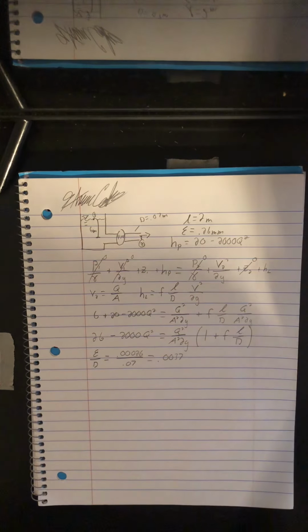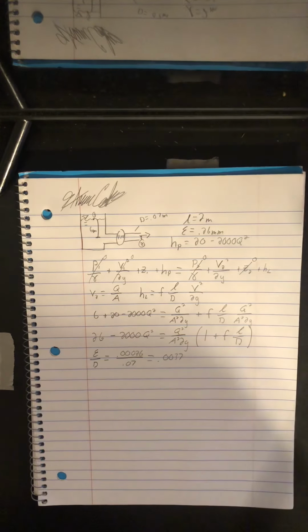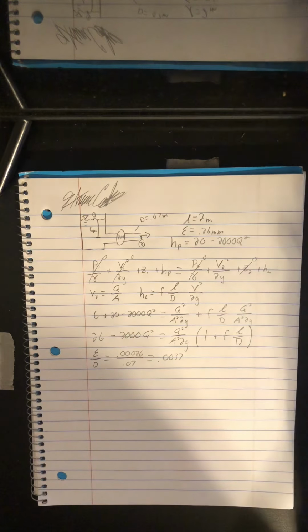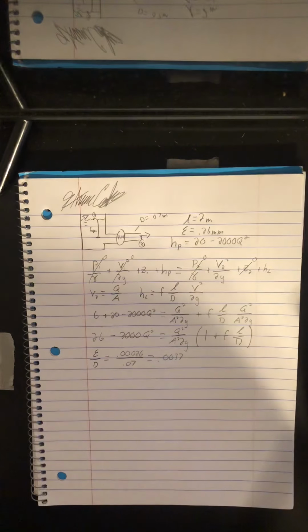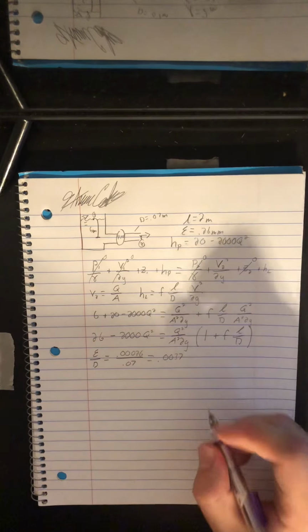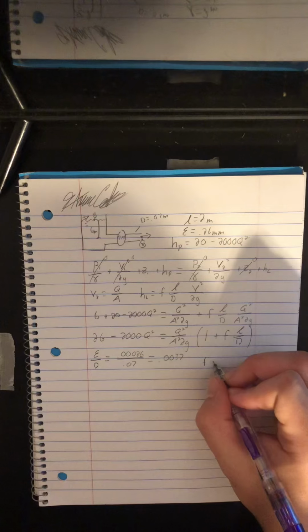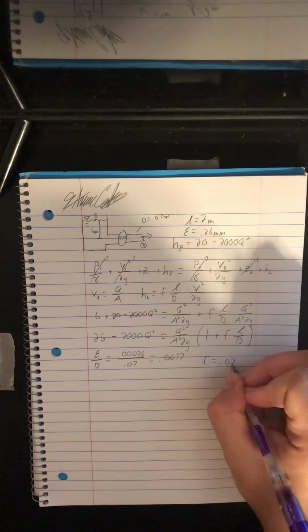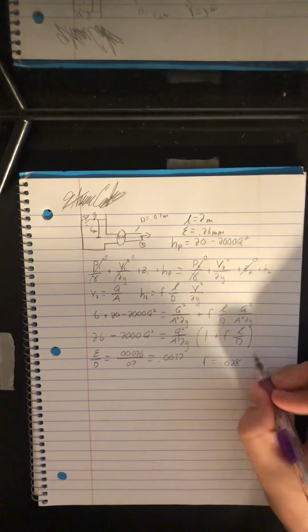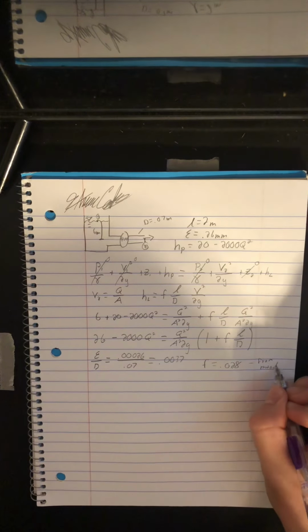And that's going to be equal to 0.0037. And since this was observed to be fully turbulent, when we go to the Moody diagram, we need the Reynolds number, but since it's fully turbulent, it's going to be at the point where it is fully horizontal and is all flattened out. So the Reynolds number is not needed for this step. So looking at the Moody diagram, we can find that the friction factor F is equal to 0.028. I'll make a note that that's from Moody.